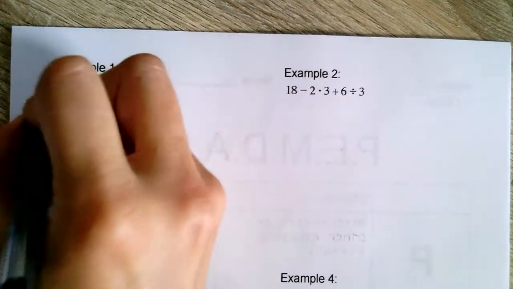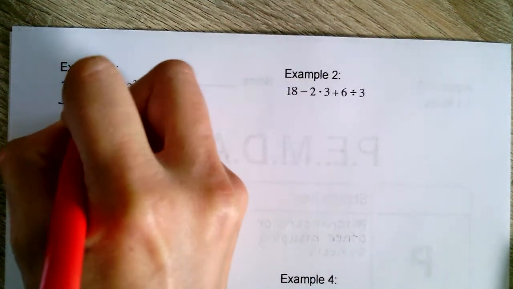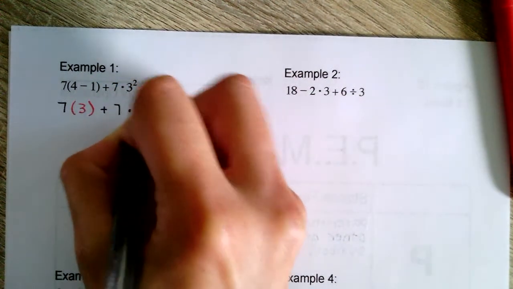So we've got 7, and inside the parentheses, we are going to actually do 4 minus 1, which would give us 3. So that's our first step there. We are then going to leave everything else exactly the same, so I'm going to leave it in black ink still so that we can see. So the only thing we change there is that first step, which is the 4 minus 1 inside the parentheses.